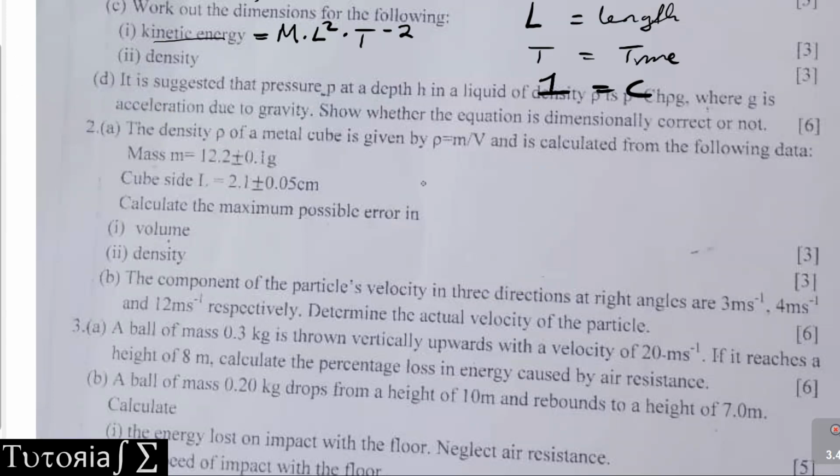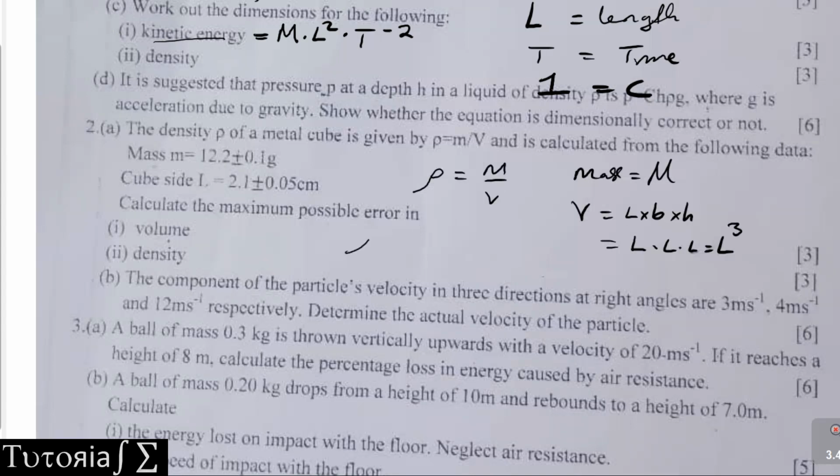Okay, so density, which is rho, is equal to mass over volume. Mass is capital M. Volume is length times breadth times height, which is just, they're all length, so that would be length times length times length, which is length to the power 3. So putting everything there, our density is just equal to mass, which is capital M, over length to the power 3.